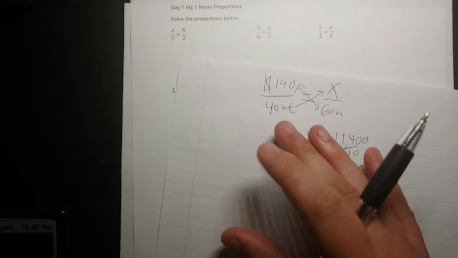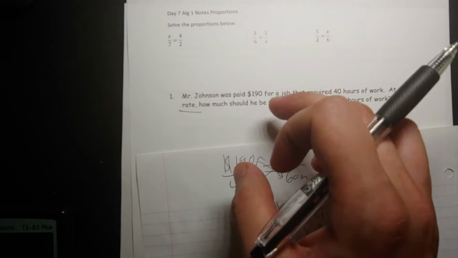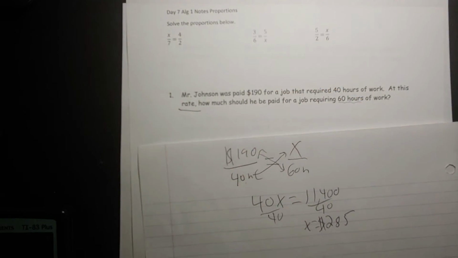If you want to pause the video here, I think you've got 4 word problems like this. Work on those, that might be a good idea.